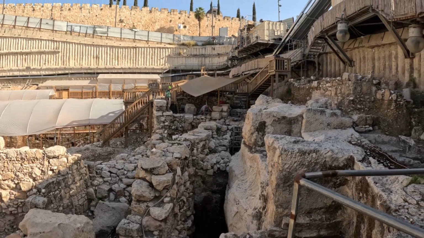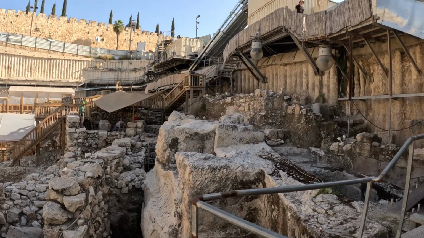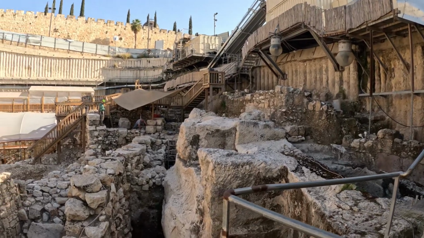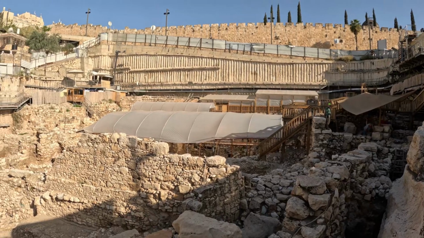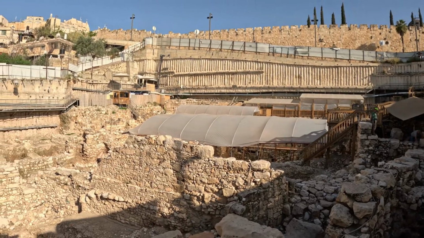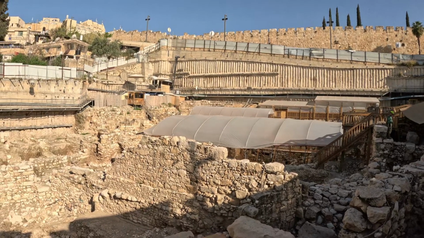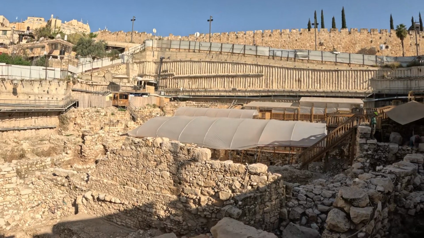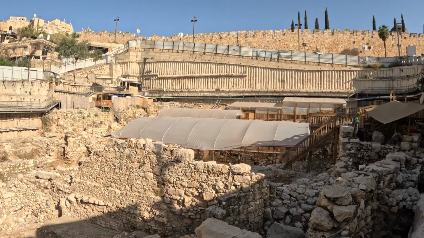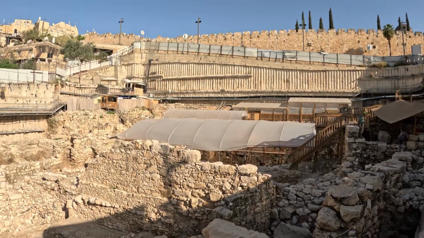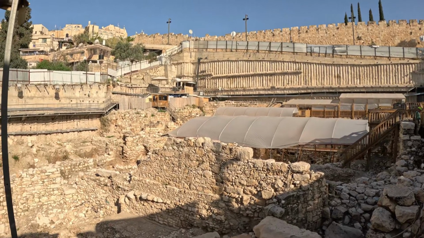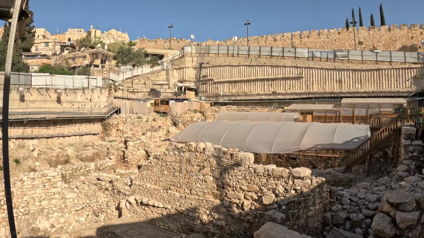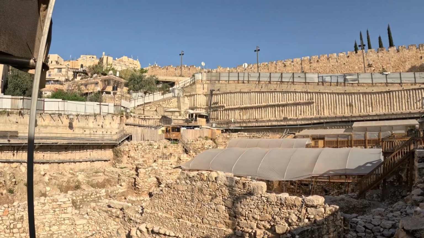I mean, there's seriously big stones and walls and who knows what else. You know what was interesting? This was a parking lot and a pipe burst, and they were trying to find out why, to get to the pipe, and then they found this, and they've been excavating ever since. And there's the wall right up top there.